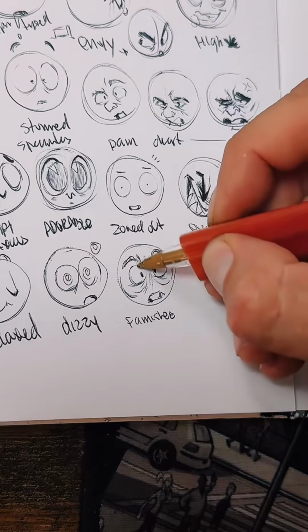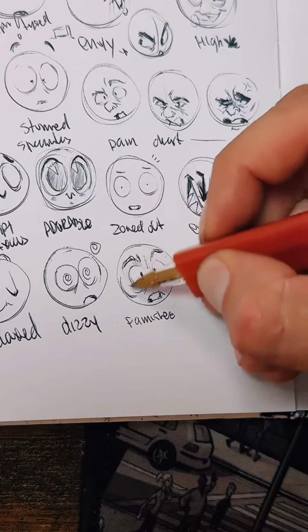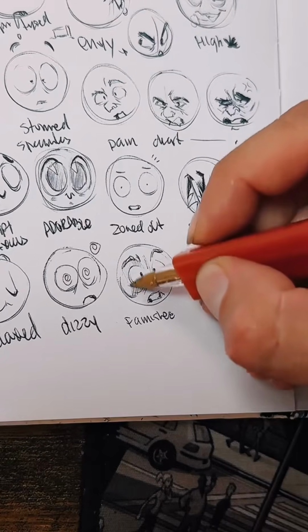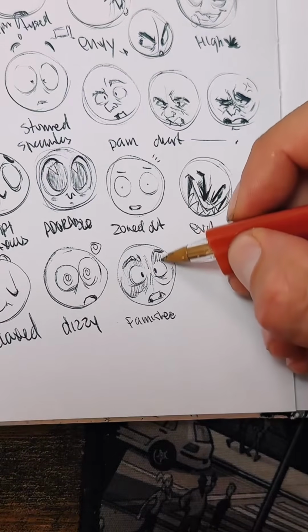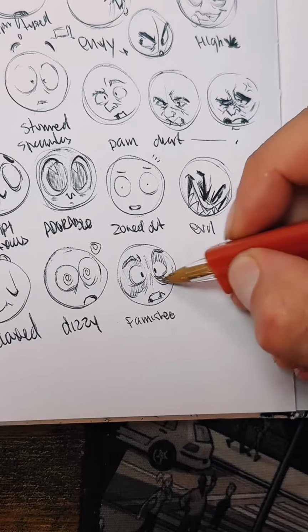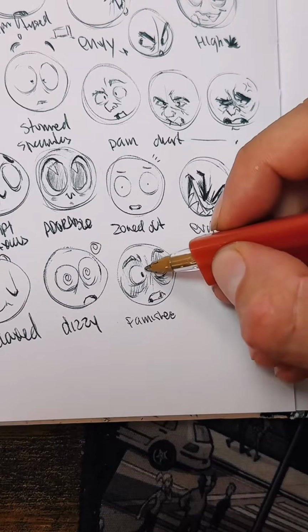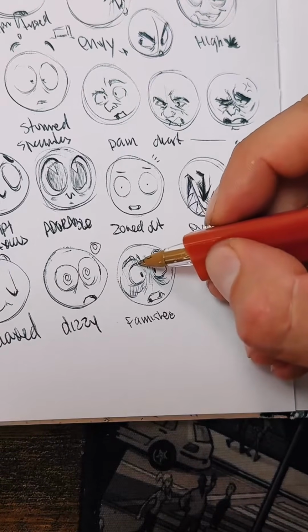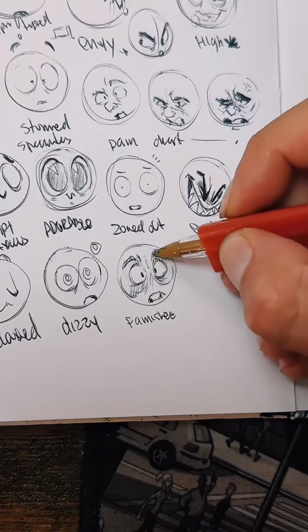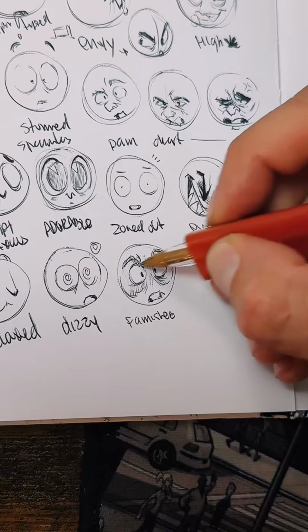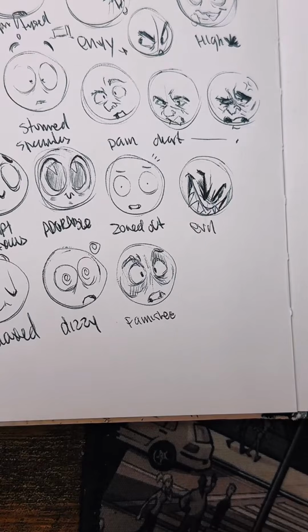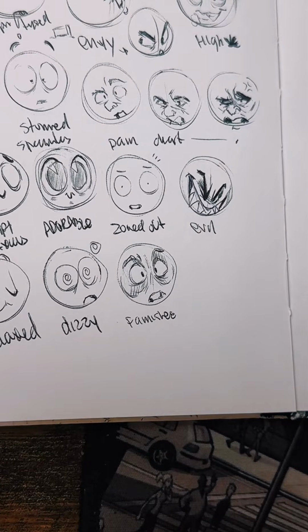Let me make the shadows so it actually looks like he's doing something, like having his eyes a little bit sunken in. There you go. Sick, we already did it. Bored, we already did.